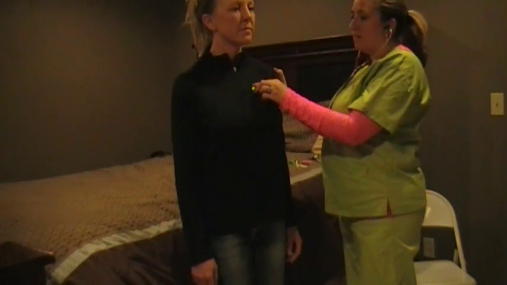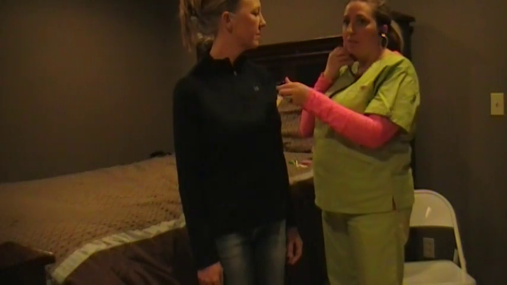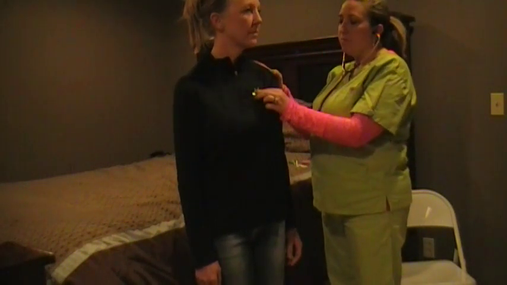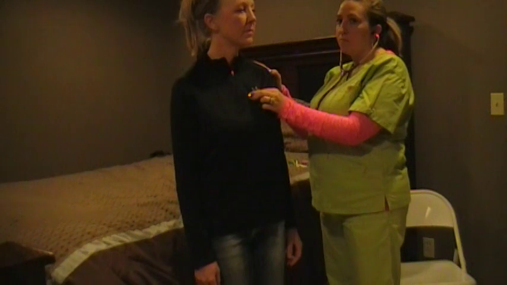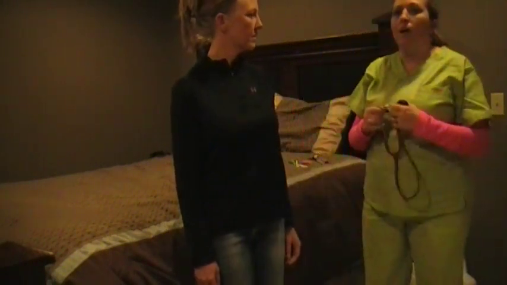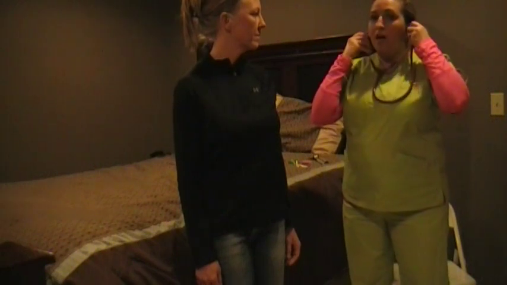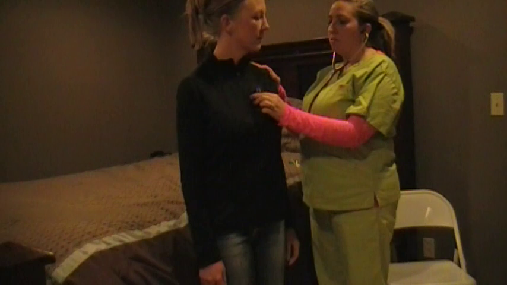And again. Okay, now I'm going to listen for the apical pulse. And I measured that for 30 seconds and multiplied that by 2. I'm also going to listen to all sounds of the chambers of the heart with the valve 5 position.